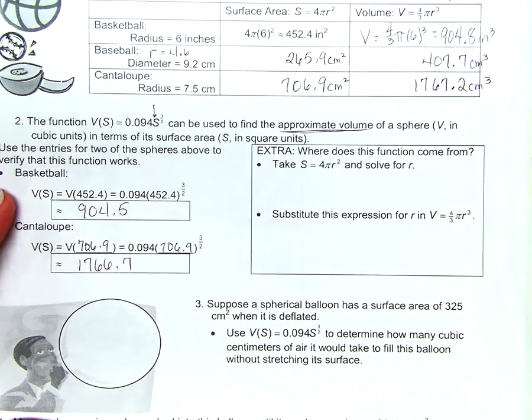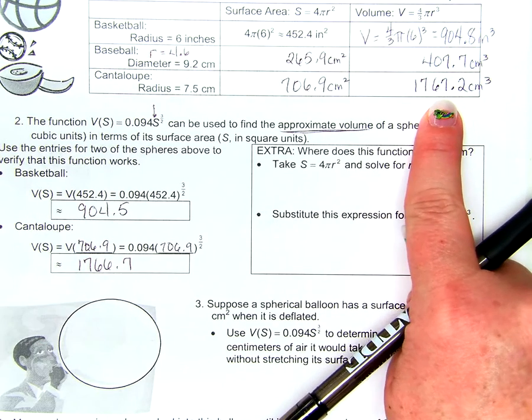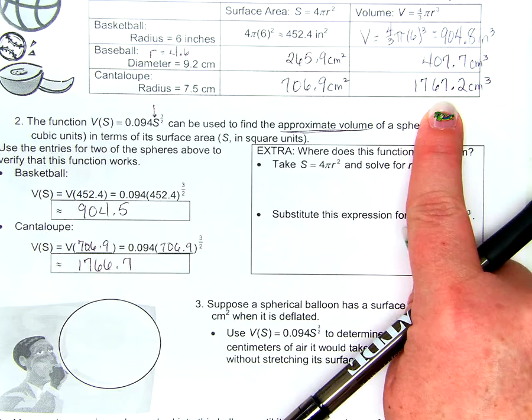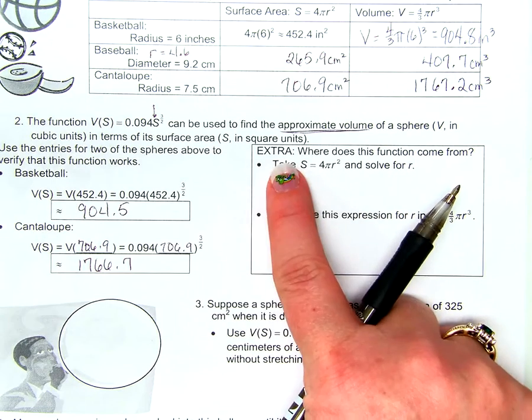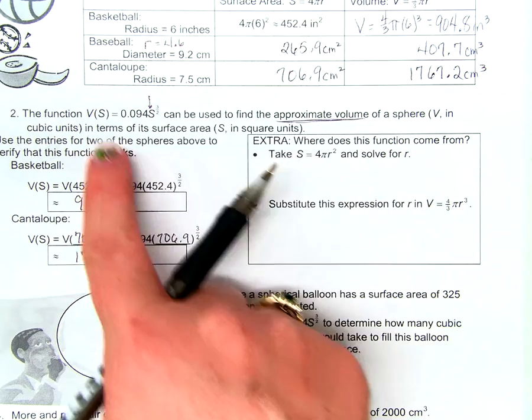Is that the approximate volume of a cantaloupe that we calculated with the formula? Yes. Okay, so something extra really quick. Where does this function come from?